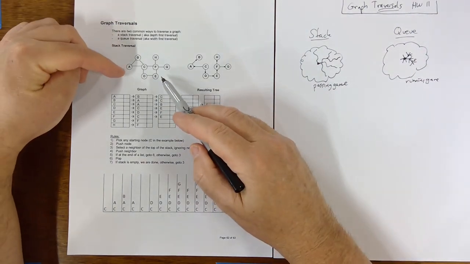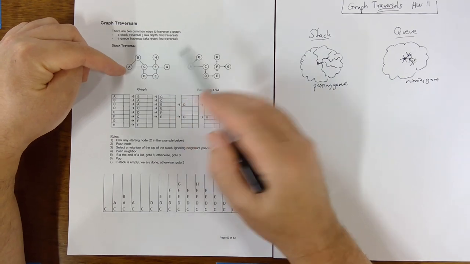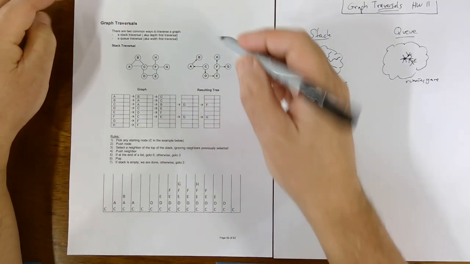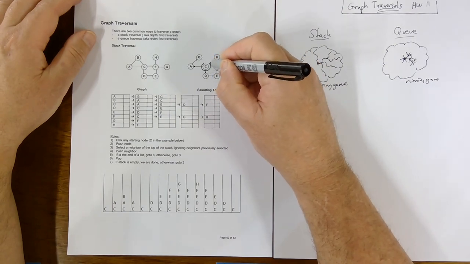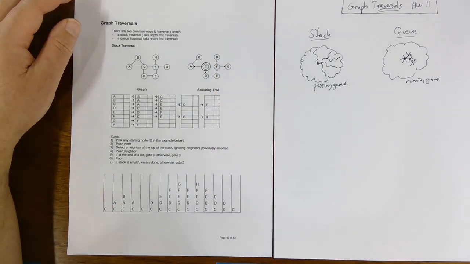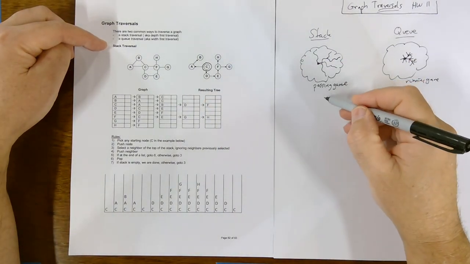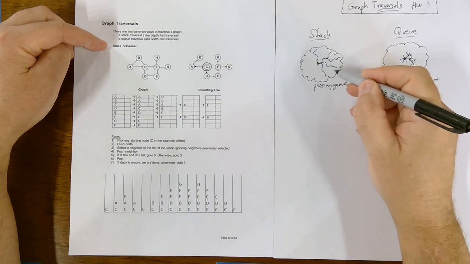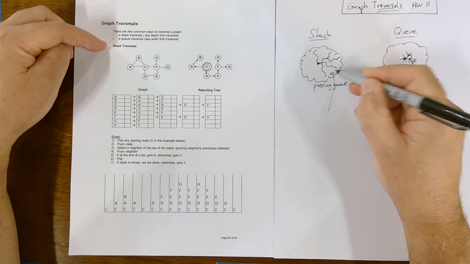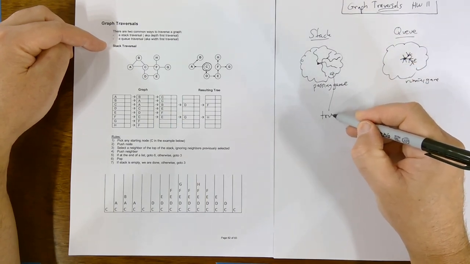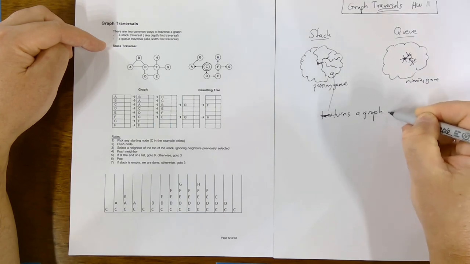So here's a graph that I've made up, this little guy right here. And the first thing you have to do is choose a node as a root. So here I've chosen C as the root. Okay, and what a stack traversal does is, see, there's a tree in here. So notice that this is a tree. It turns a graph into a tree.